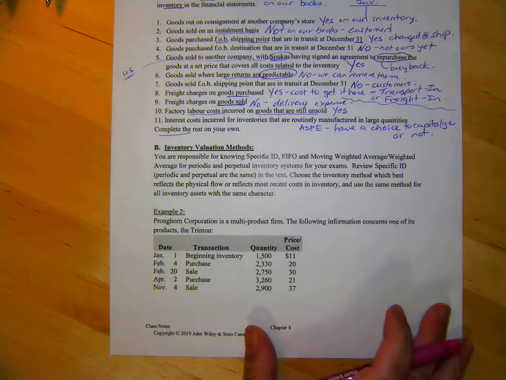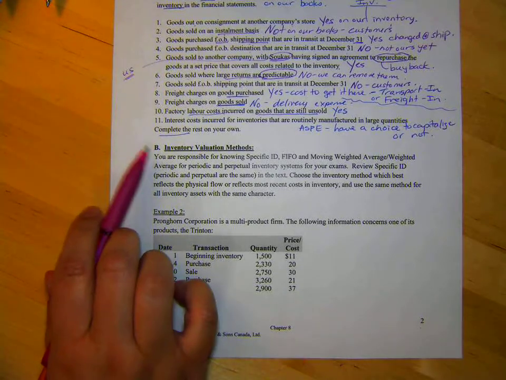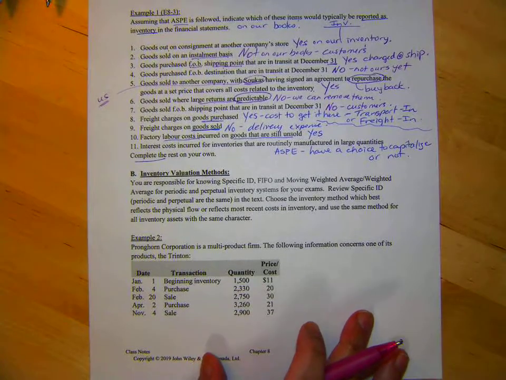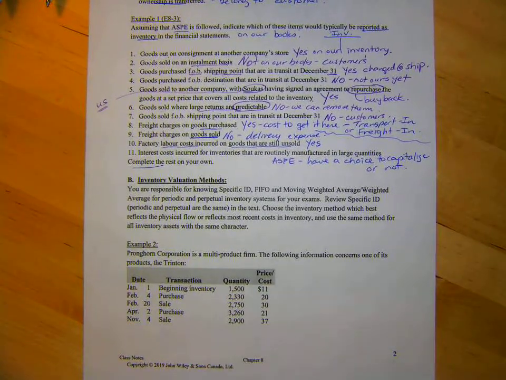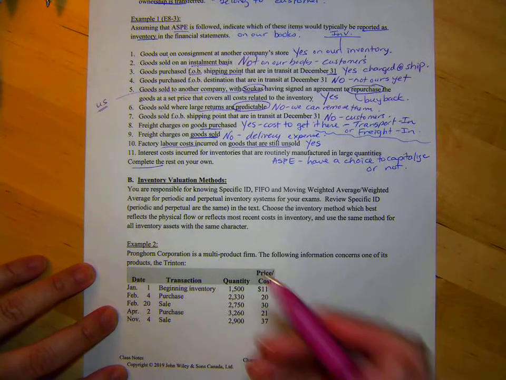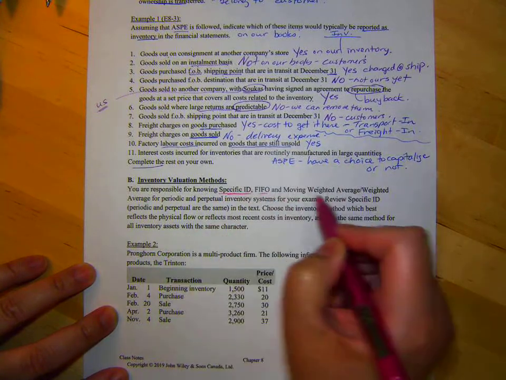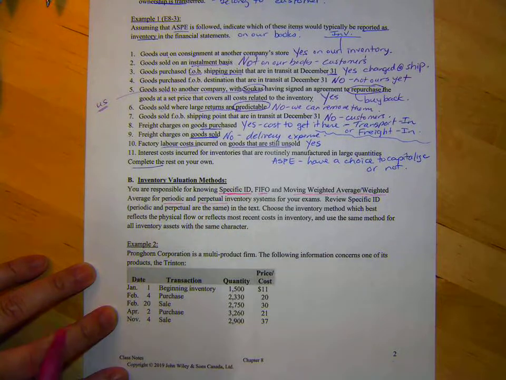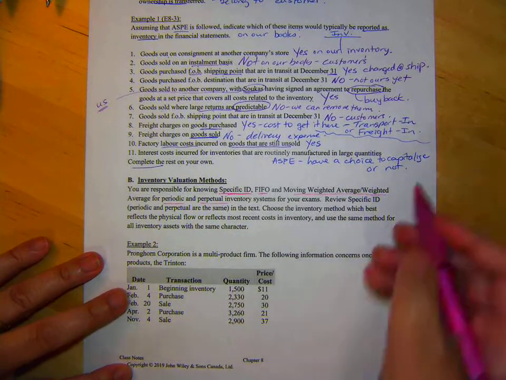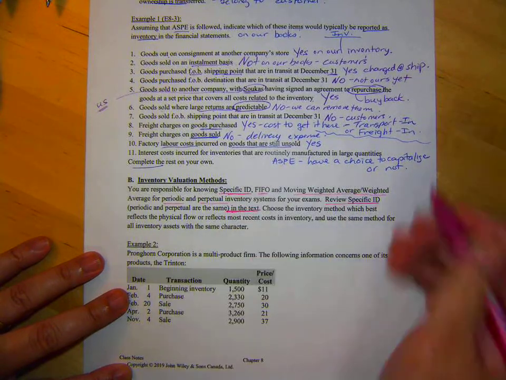Okay, welcome back. We are on page 2 in chapter 8, and we are in part B. So we're looking at inventory valuation methods, which you have learned already. You probably just need to bring it back. You are responsible for knowing specific ID, FIFO, and moving weighted average or weighted average for periodic and perpetual for your exams. You have to review specifically in the text yourself, okay?